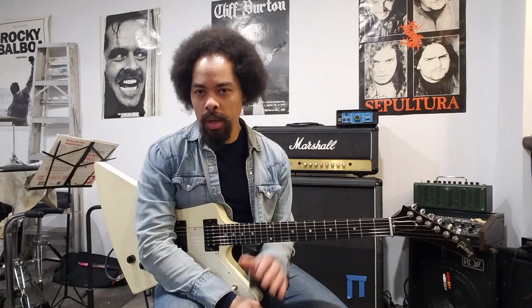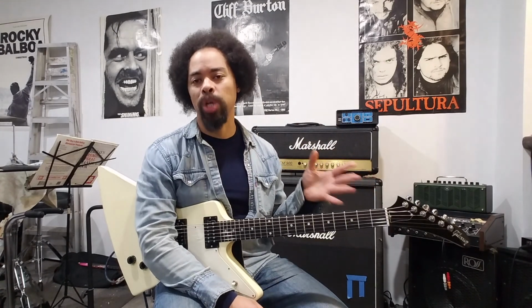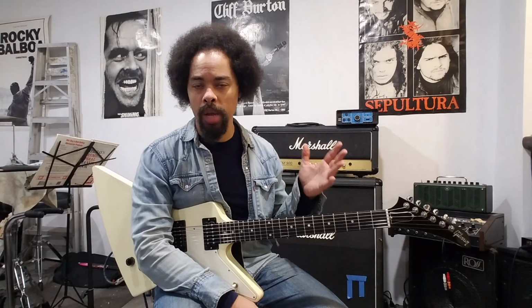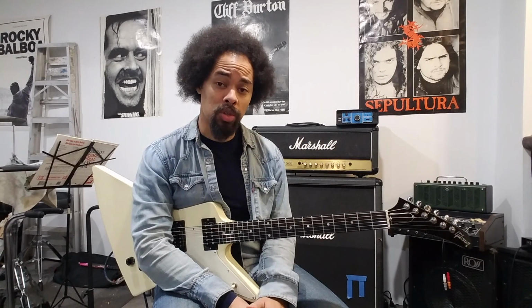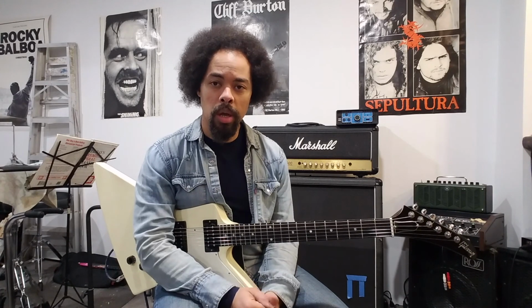Notes number 3, 6, and 7 all change when we go from major to minor, assuming, the whole chicken versus the egg thing, let's assume that major came first, right? And when we have a major scale turning into a minor scale, notes number 3, 6, and 7 all become flat, or they are simply lowered.